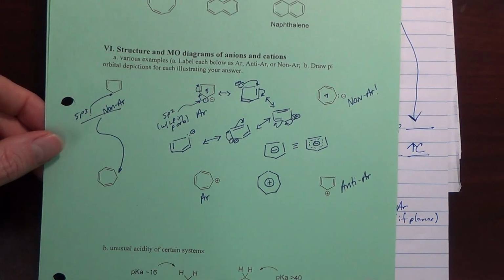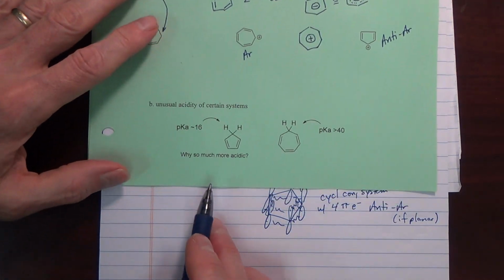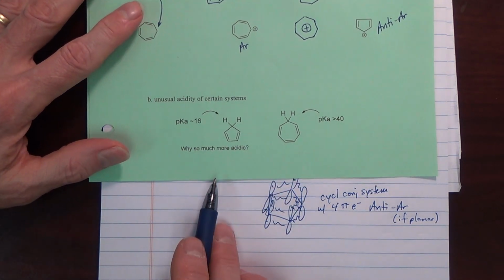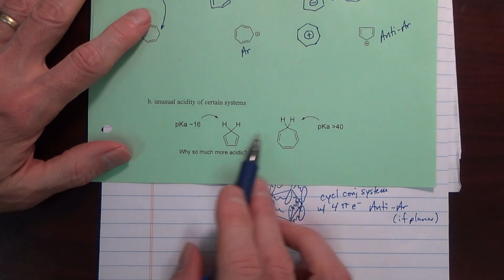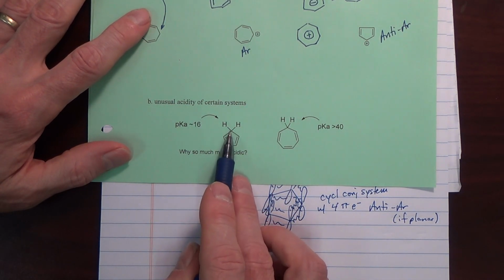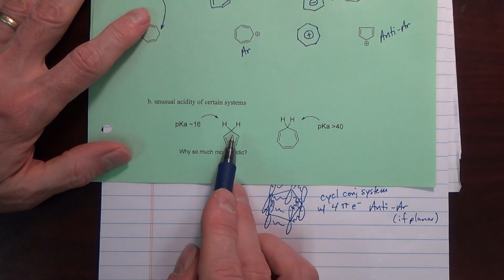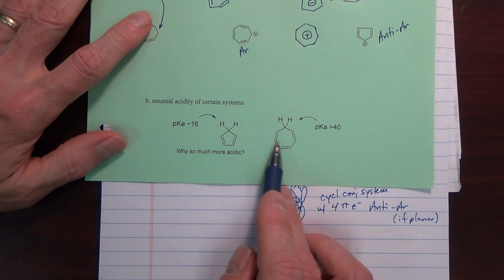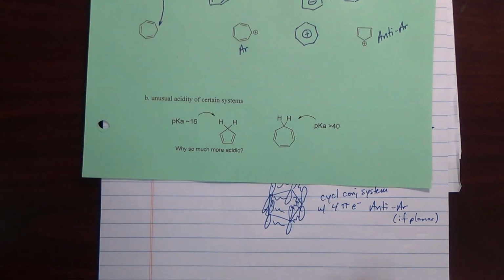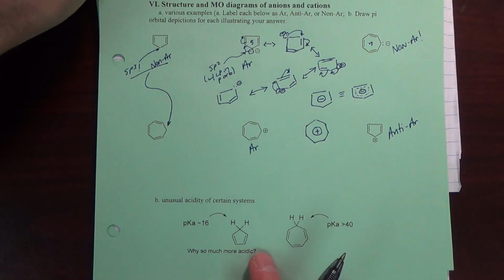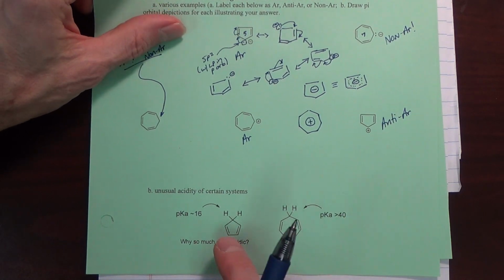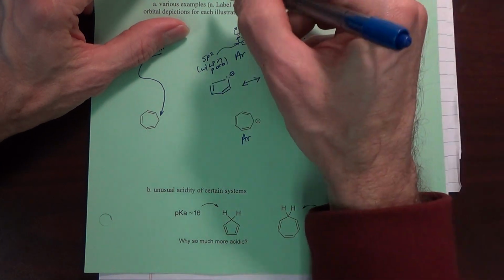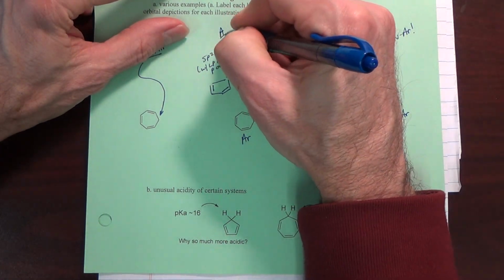Now, consequences of that. For example, on acidity. If you look at these two hydrocarbons here, they look pretty similar in terms of structure. We could envision a carbanion here if these acted as acids. But there's a huge difference. This one has a pKa of about 16. This one has a pKa of greater than 40. Because when these act as acids, this molecule here, let's call this A.